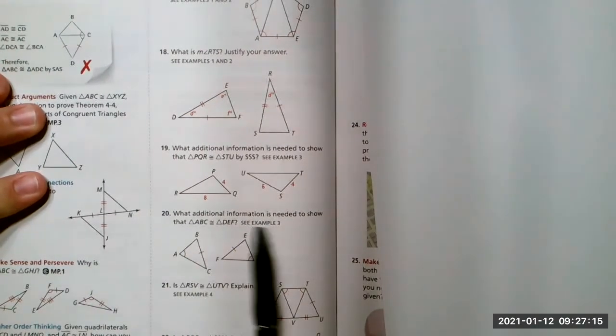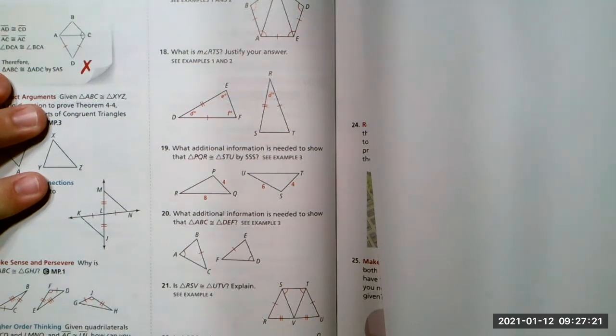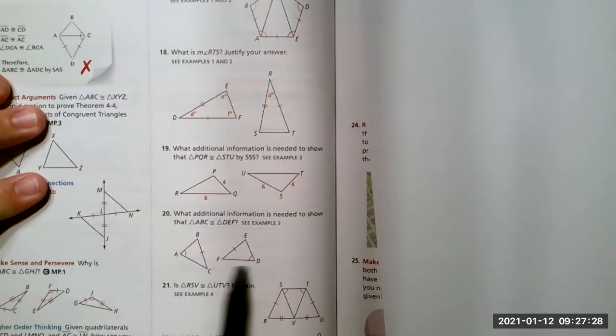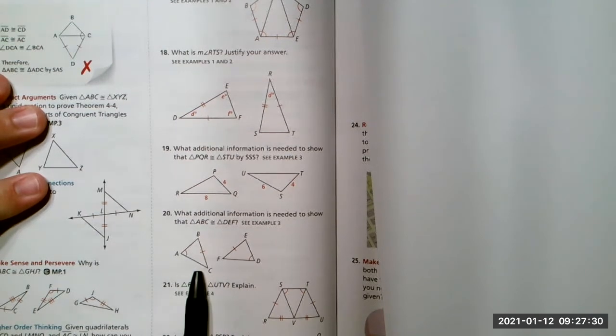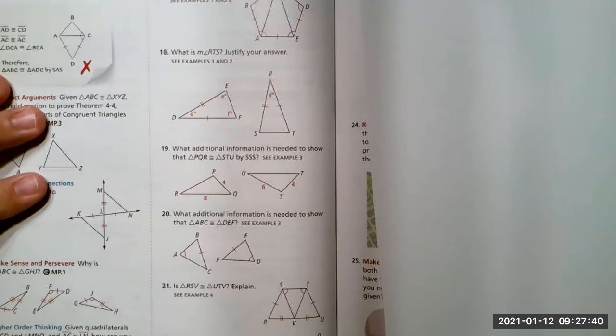Number 20, what additional information is needed to show that ABC is congruent to DEF? It's looking like they're giving us angle A is congruent to angle D. BC, that side length, is congruent to side EF because they both have 1 tick mark. Well, the only 2 properties we're seeing so far are side, side, side, and side angle side. In this case, you can go both directions, but you need more information.